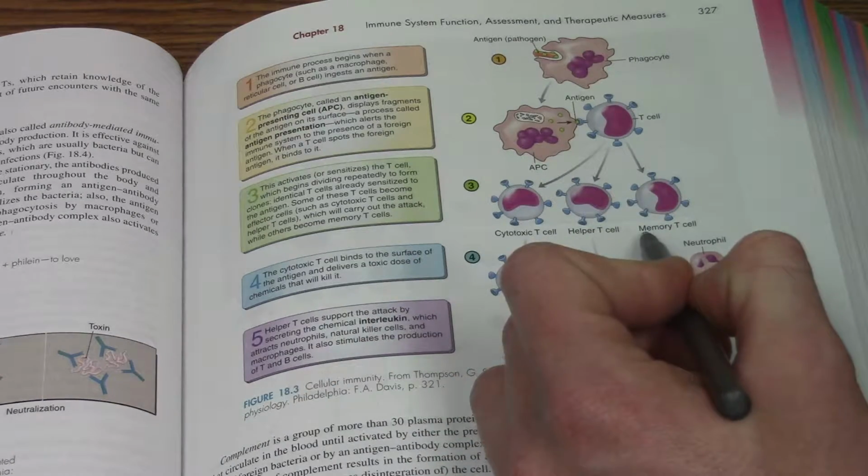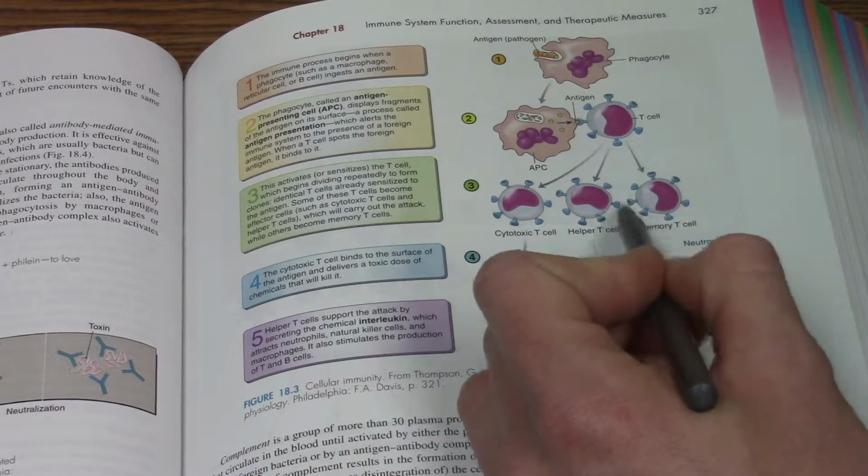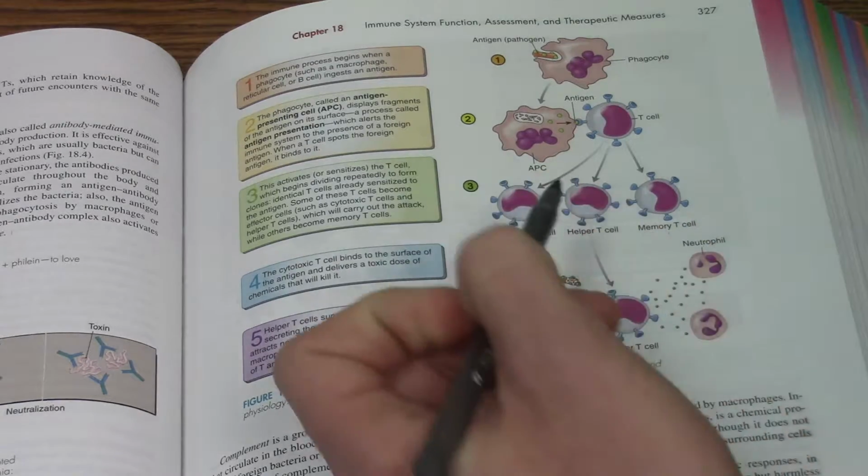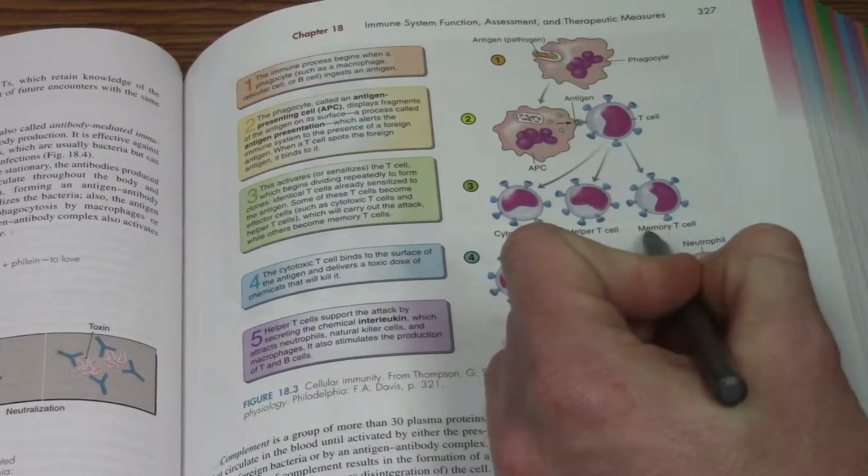And then memory T cells, well, I remember that because memory's in the name, and that's just for later infections, to help understand when an infection revisits.